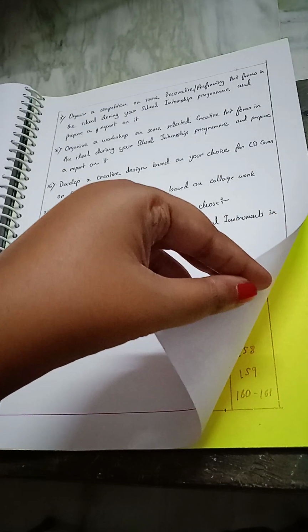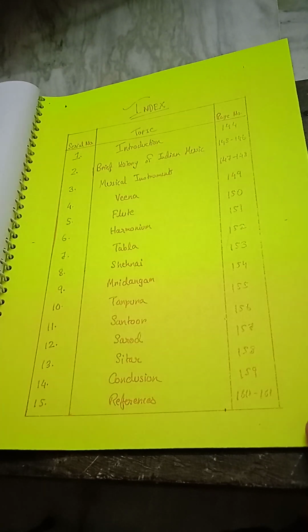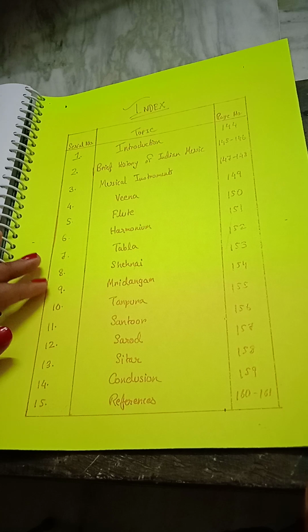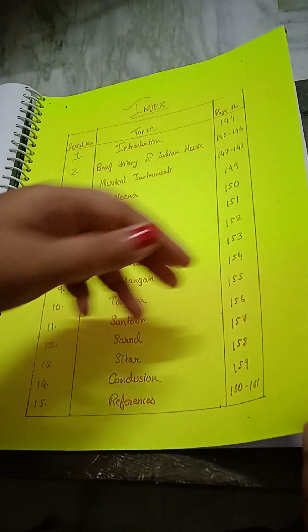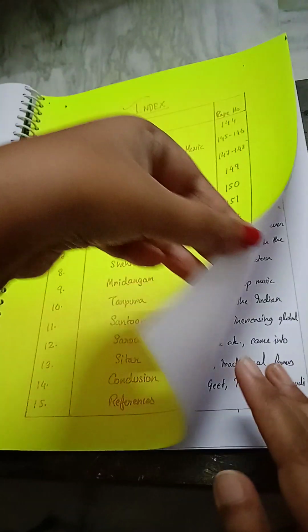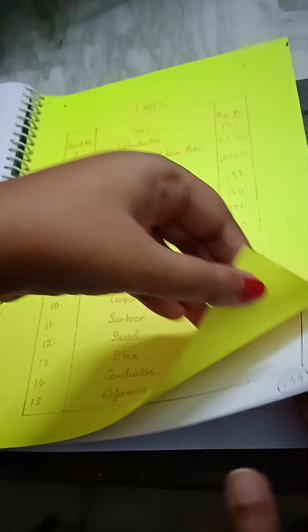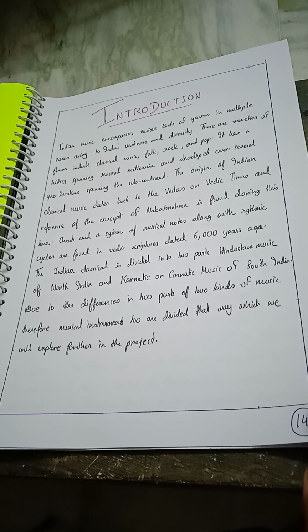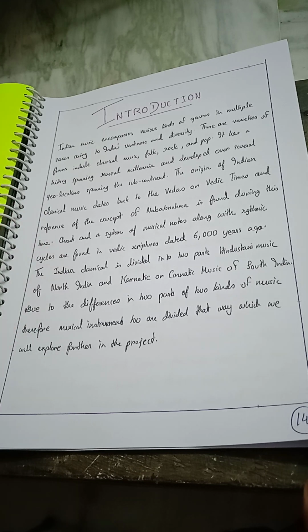As you can see here, I have given the index page on a coloring chart paper. You can also do that if you want; it is simply for good presentation. In the introductory part, you have to write about Indian music, just Indian music, not the musical instruments, because musical instruments come after music.